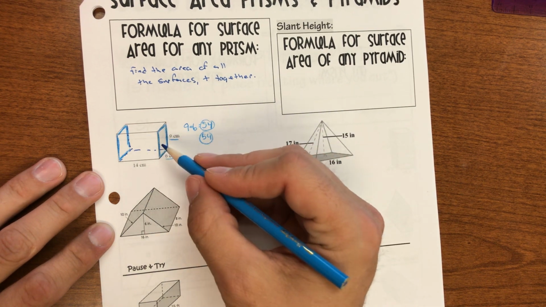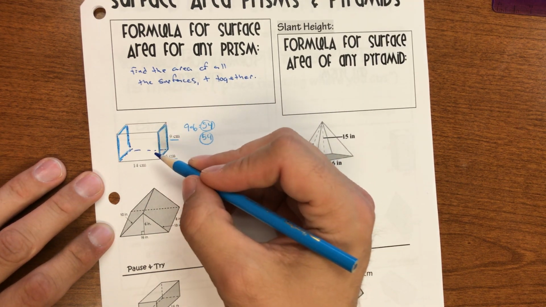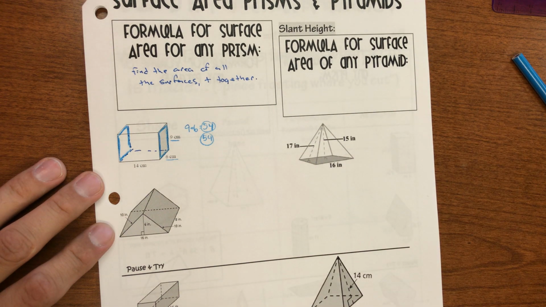Now I've got 4 other sides. I've got the top and the bottom, the front and the back. I'm going to get a different colored pencil.